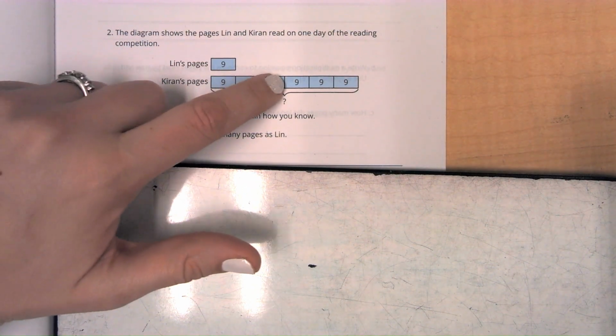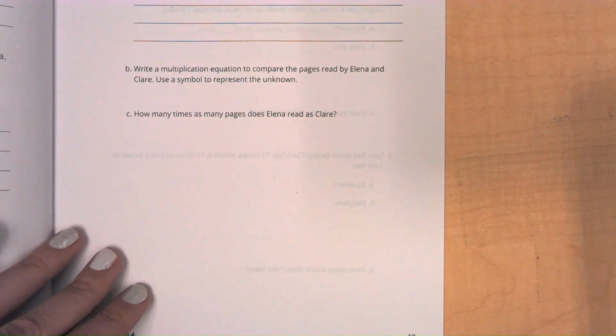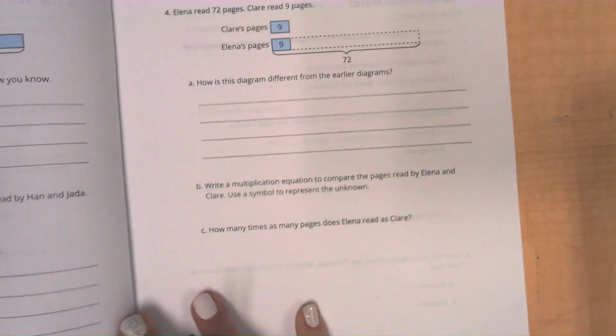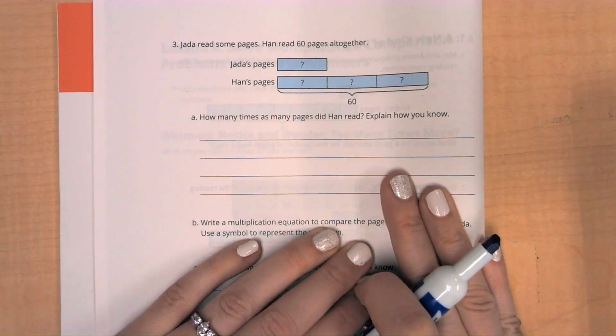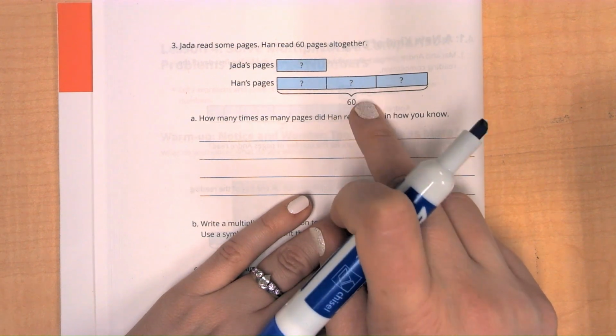We have 1, 2, 3, 4, 5, 6 groups, and then we have our question mark. This is still multiplication. Now let's go to page 18, number 3. Jada read some pages. Han read 60 pages. This is when we get into division.